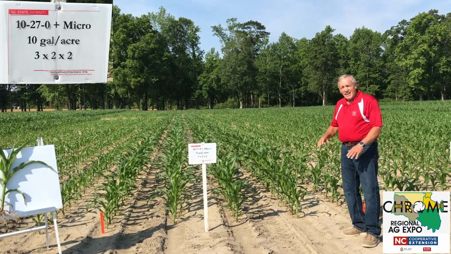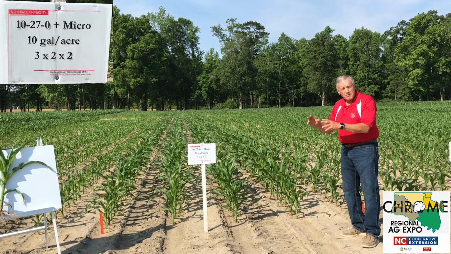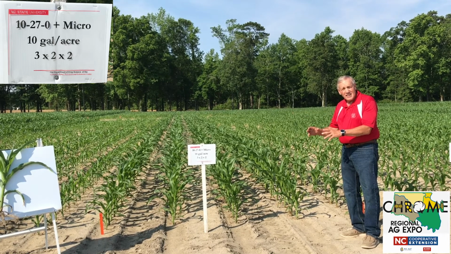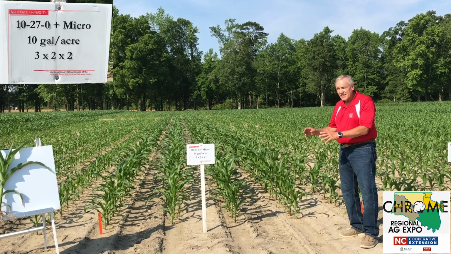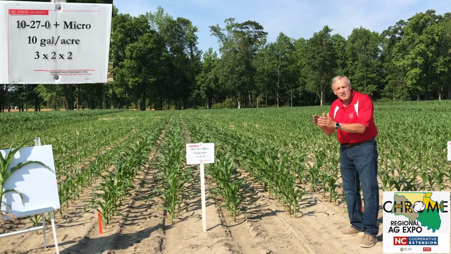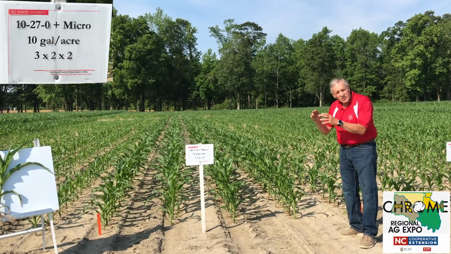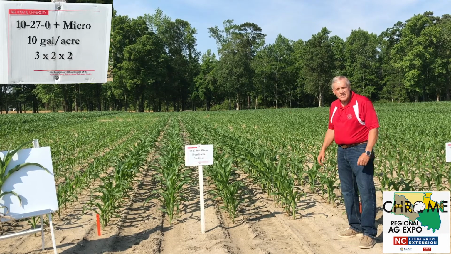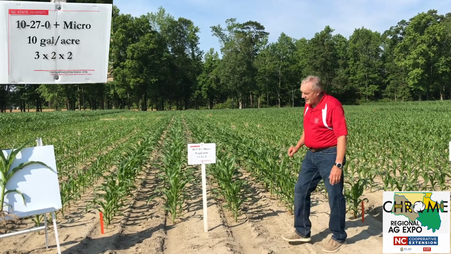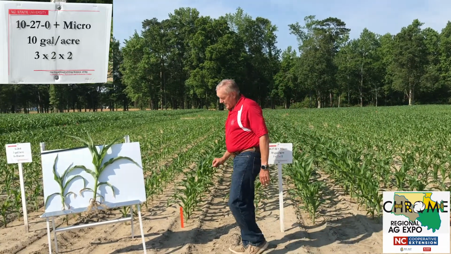So even as we talk about the right environment for uptake, the factors that influence the fertilizer use, in this case placement, are still critical to keep in mind. We're trying to place nutrients as close to the seed as possible without interfering with germination and emergence. And that's what this double-sided band is all about. Let's take a look at the roots on this compared.